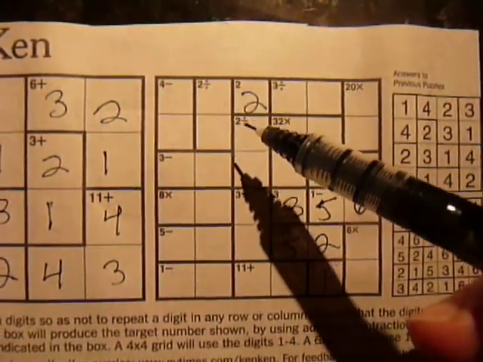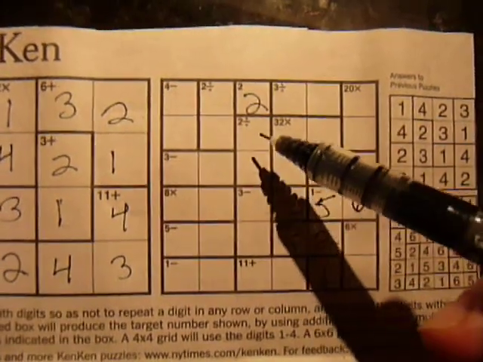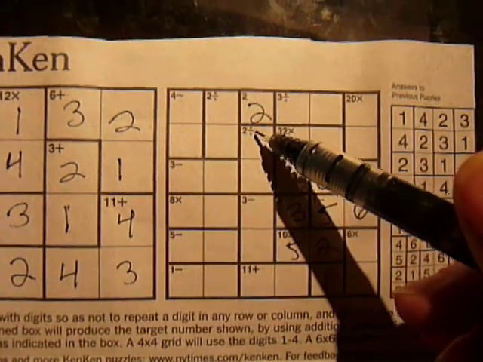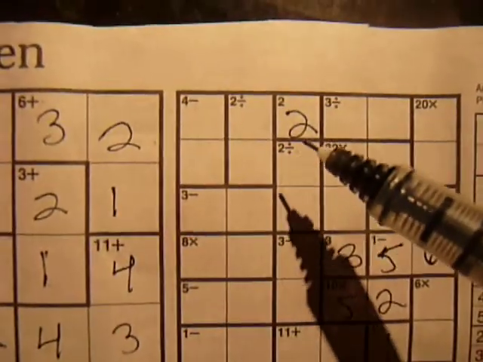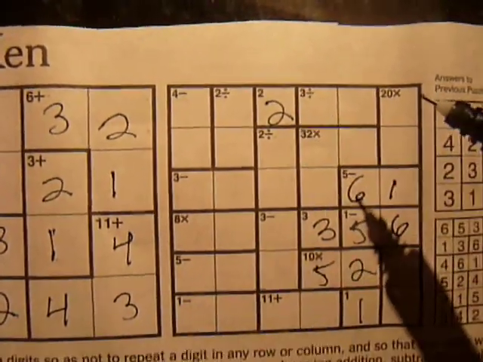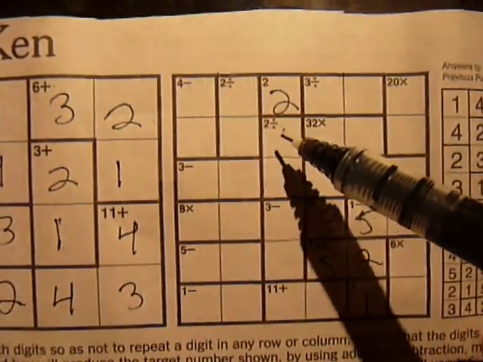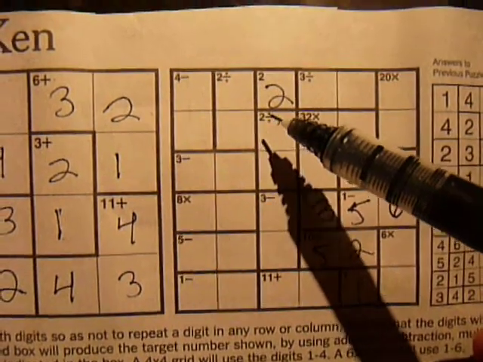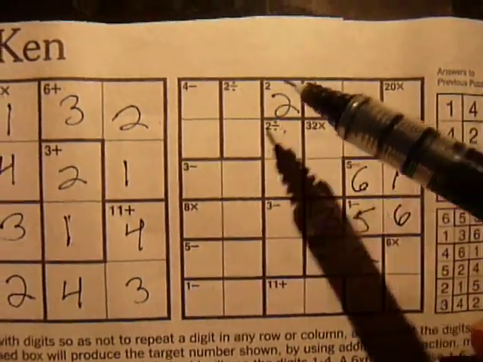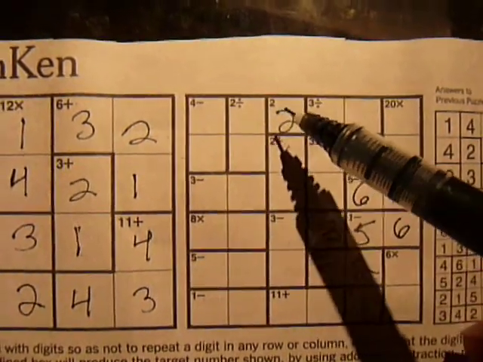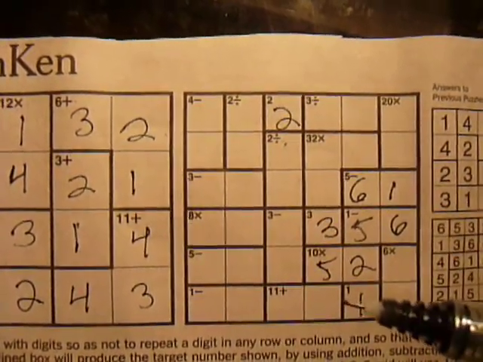So, let's take a look here. We want to get to a 2 using division. You can see the division sign there. So, how can we get that? One way to get to 2 using division on a 6x6 square is a 1 and a 2, but we can't do that if the 2's gone, right?